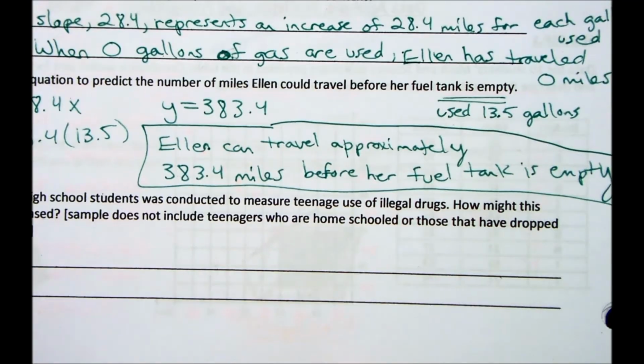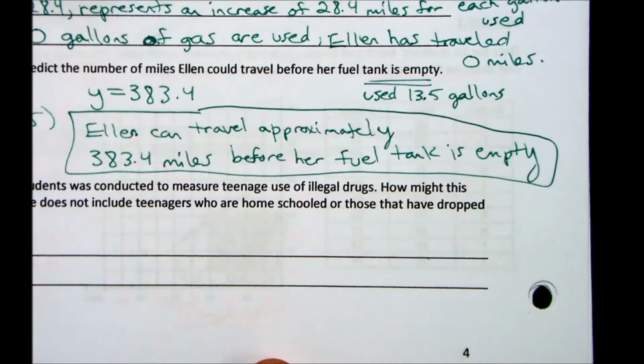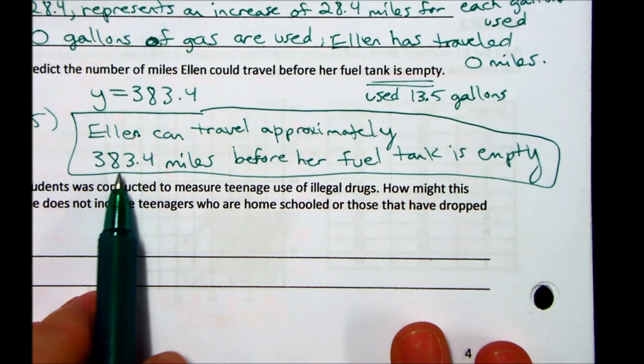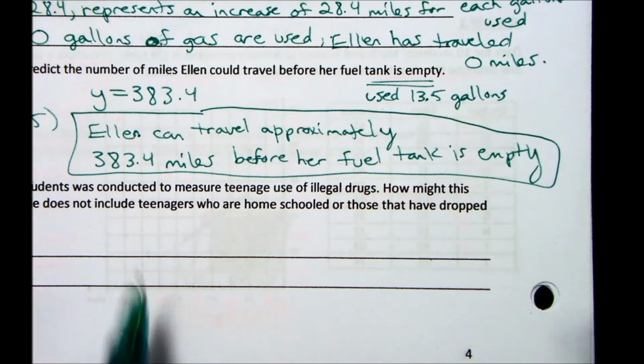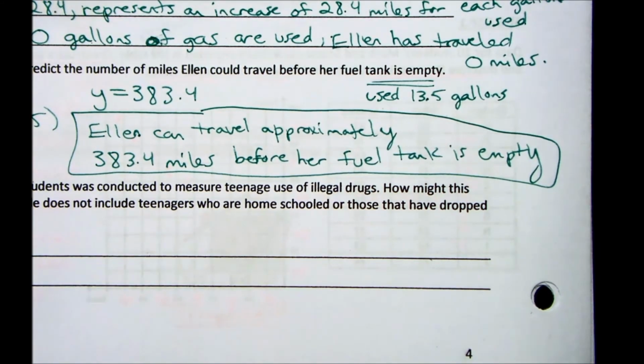So there you have it. And that's how I would find it. And again, the answers might be a little bit different based on which points you use to write your equation.